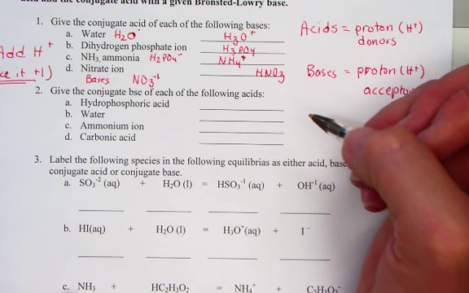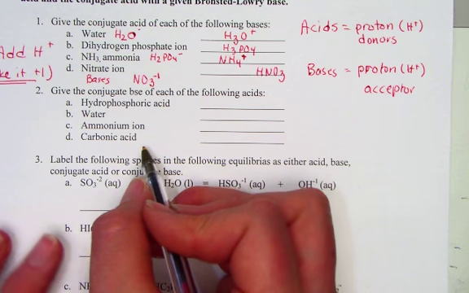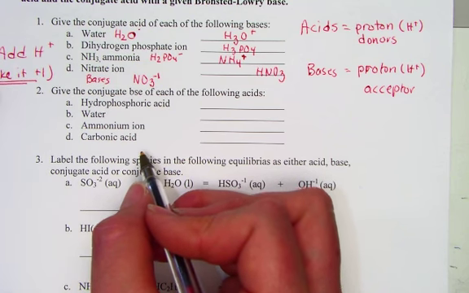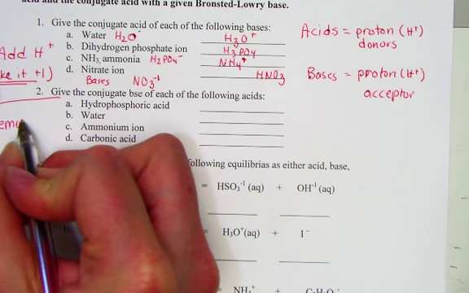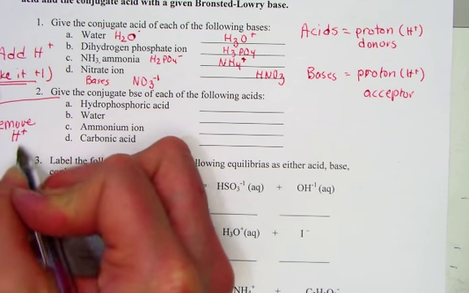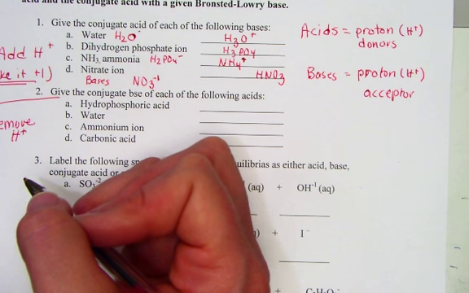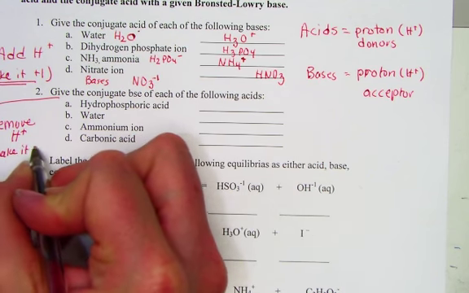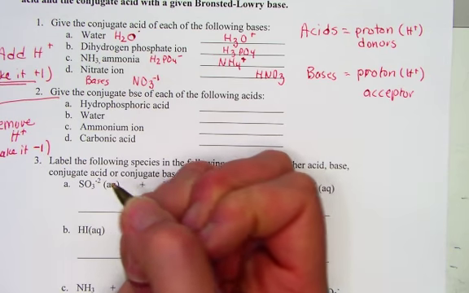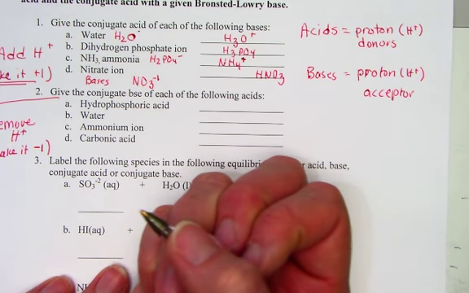Our second problem says to give the conjugate base of each of the following acids. So it's the opposite direction. When we remove a hydrogen ion, the acid turns into its conjugate base. Remember, make it go down 1 on the number line, a -1 when we remove a proton.